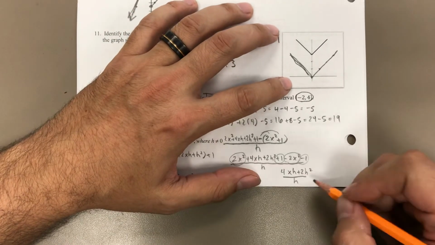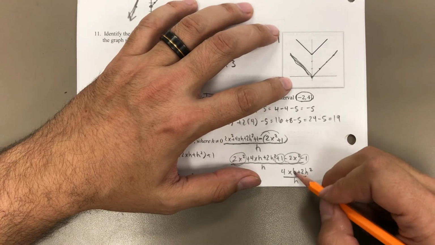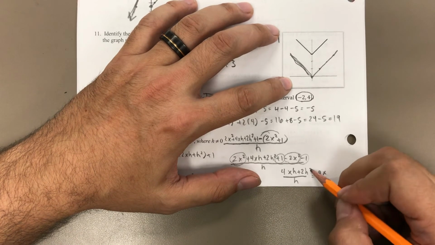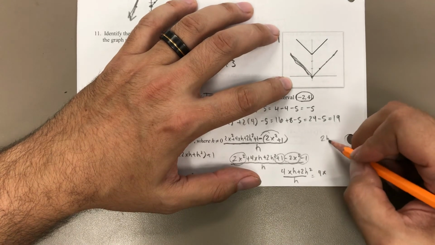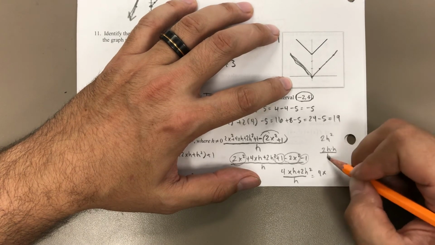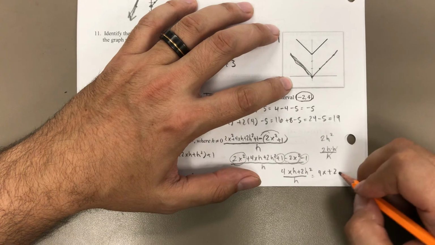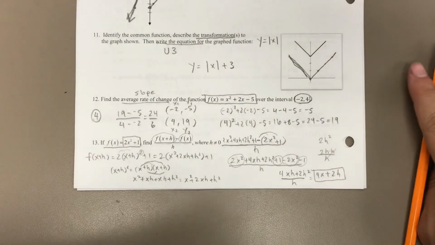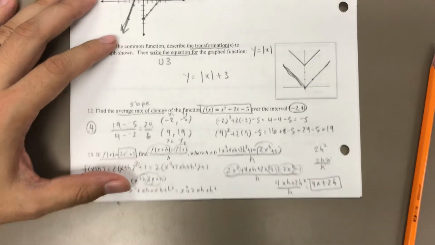Anyway, so if I divide out the h's on both of these terms, if I divide out the h here, I get 4x. And if I divide out one of the h's here, remember that 2h squared is the same as saying 2h times h. So if I divide out an h there, I'm just left with a 2h, and that's it. So 4x plus 2h would be our answer. So that is the end of the second page.